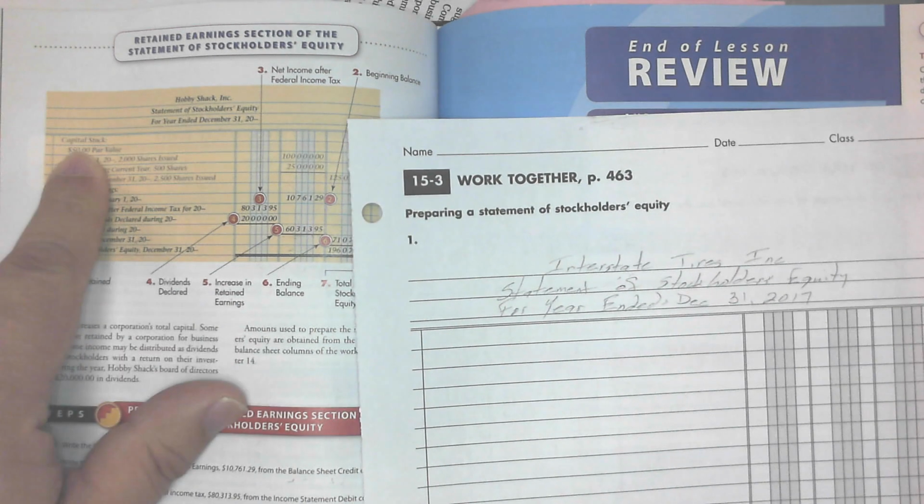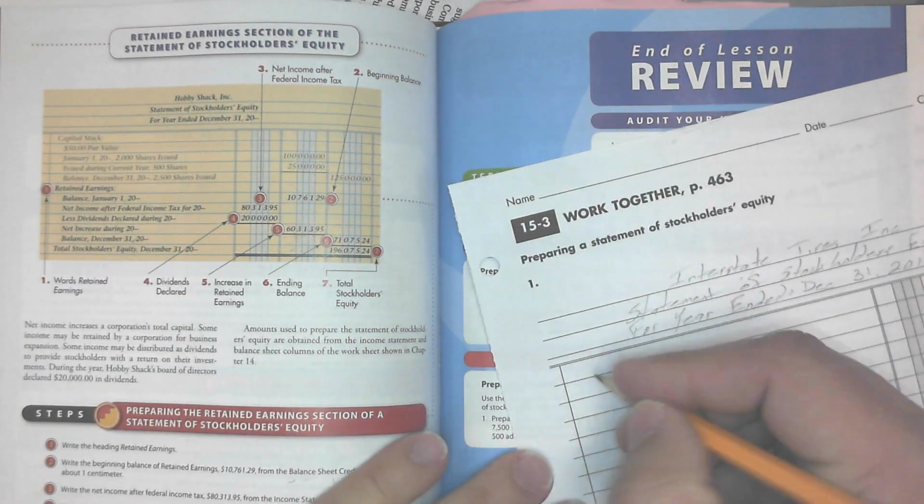So we'll start labeling our lines. We got capital stock for this section.